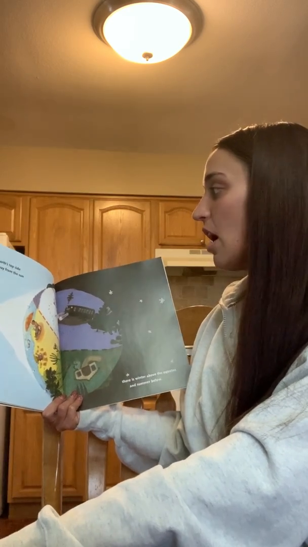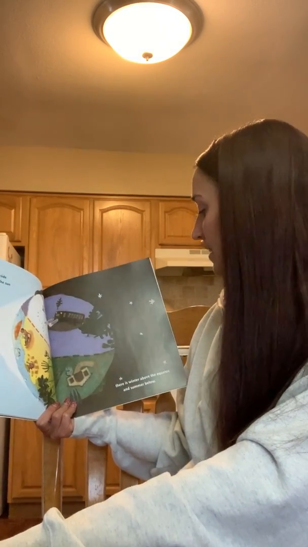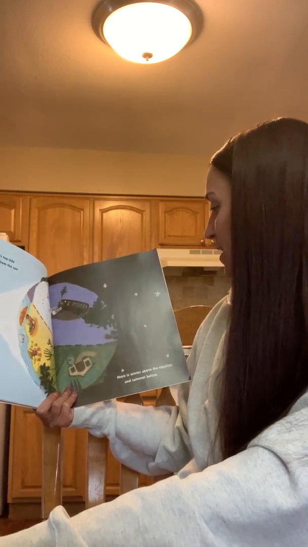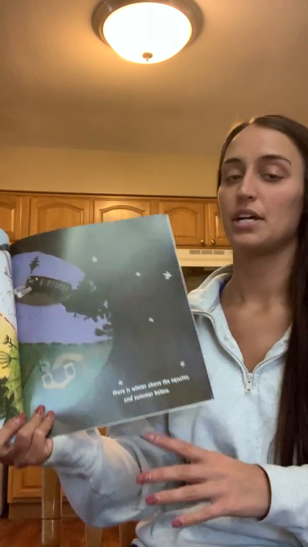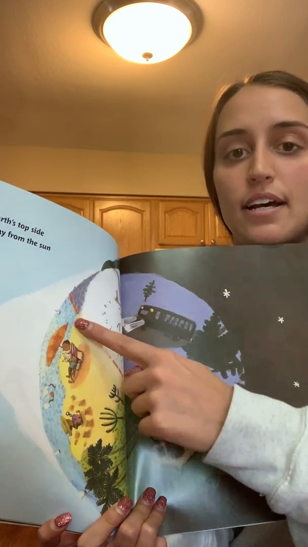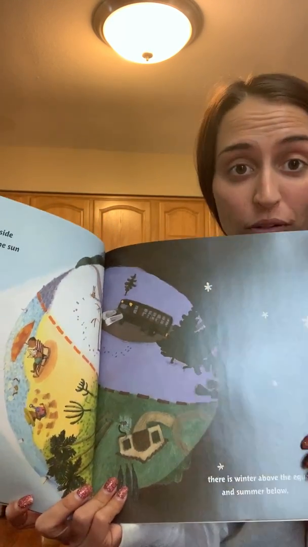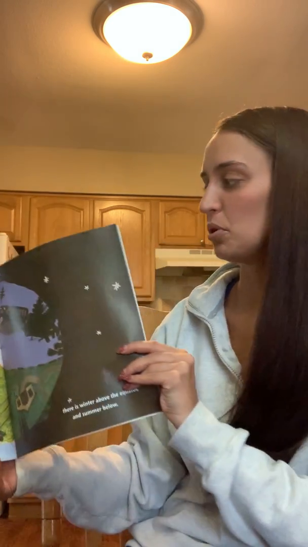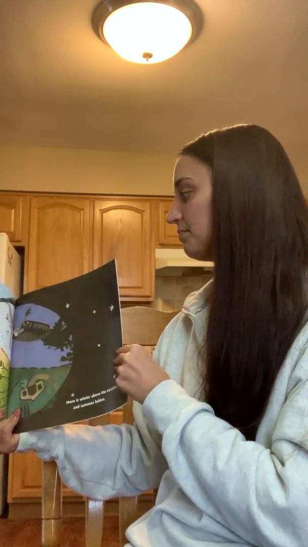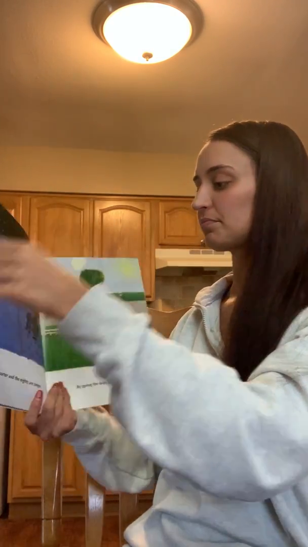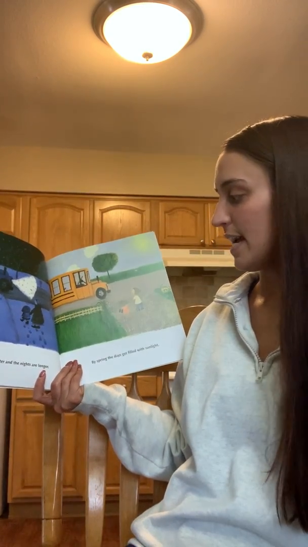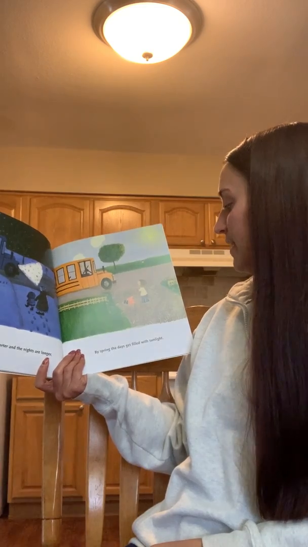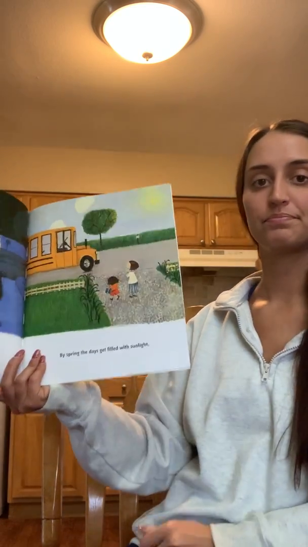When the Earth's top side leans away from the sun, there is winter above the equator and summer below. Remember, the equator is this line. It's not a hole. It's an invisible line. In winter, the days get shorter and the nights get longer. By spring, the days get filled with sunlight.